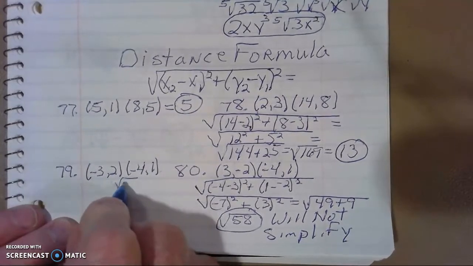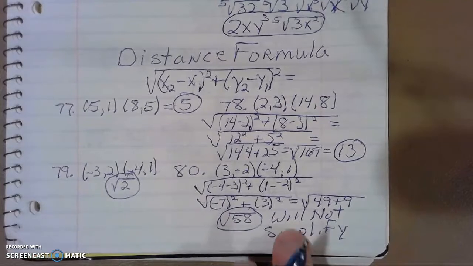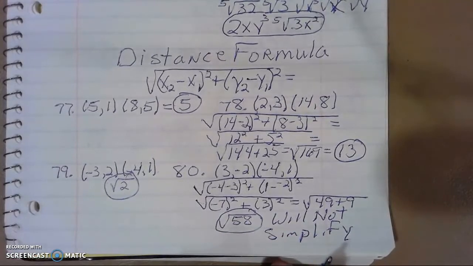square root of 2. 80, this is how you do it. Check my answer back here on 10.3.